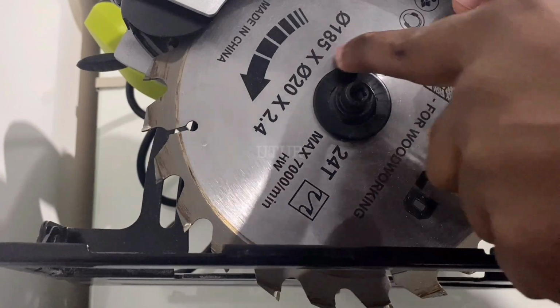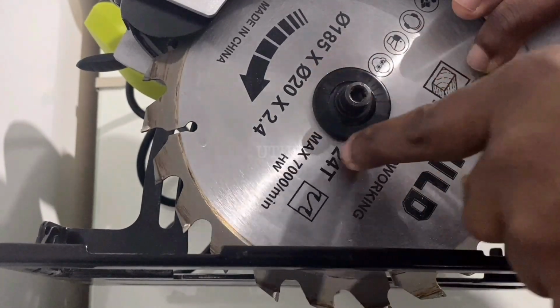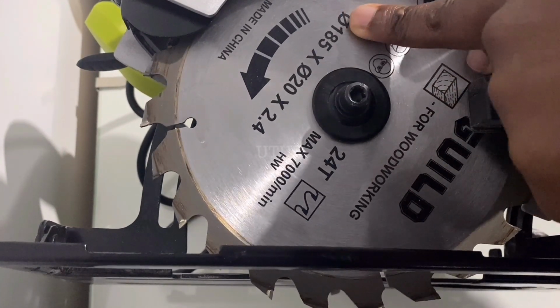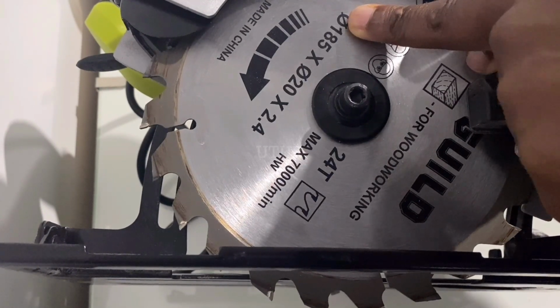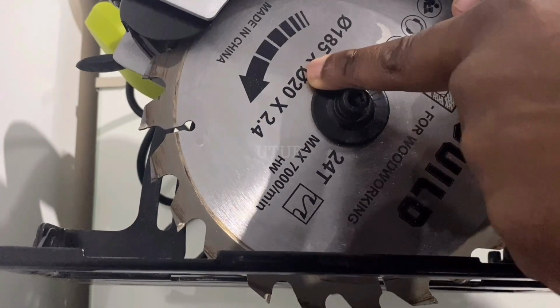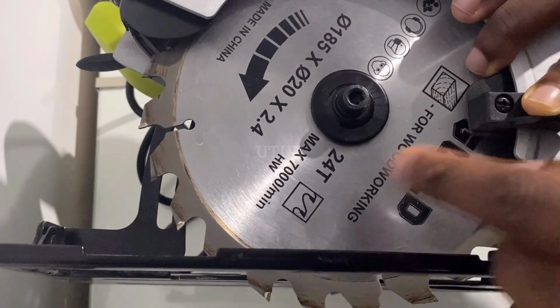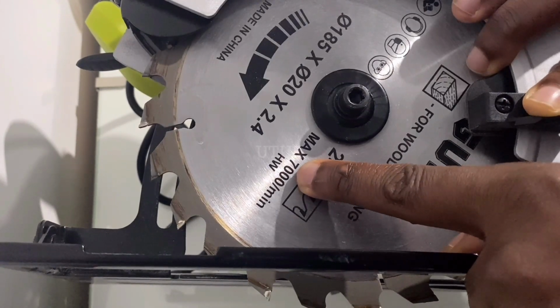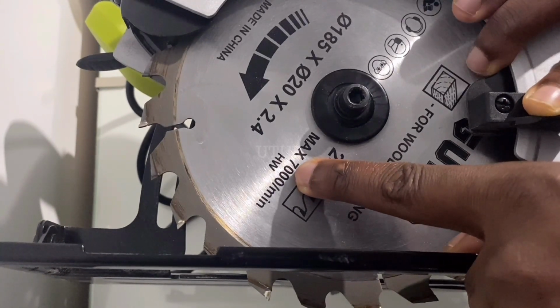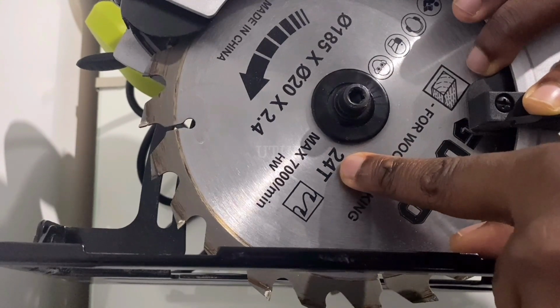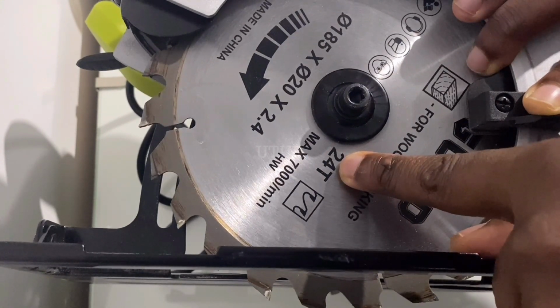And so this is the center bore. You want to do it with an Allen key if you want to change the blade. Okay, so again, that's your rim size at 185. Your center bore is at 20mm and your kerf is at 2.4. This blade has got 24 teeth and it's got large gullet sizes between the teeth, which means that it can be used to move out big chunks of wood.